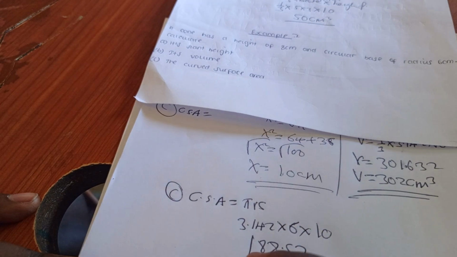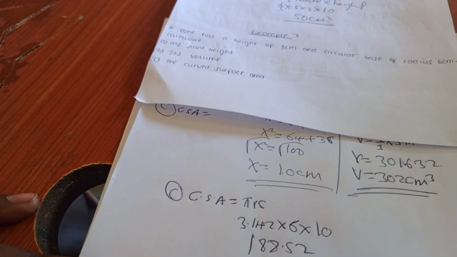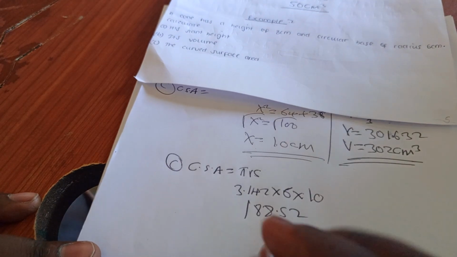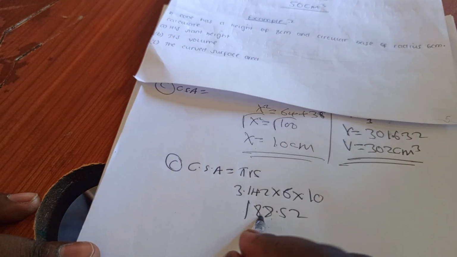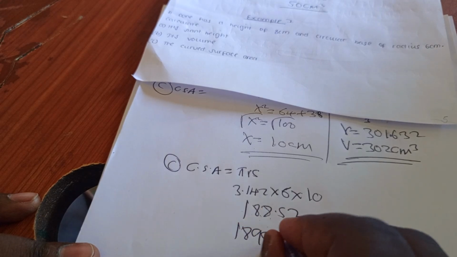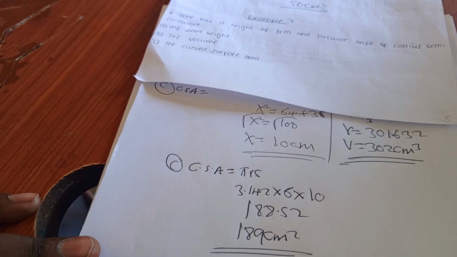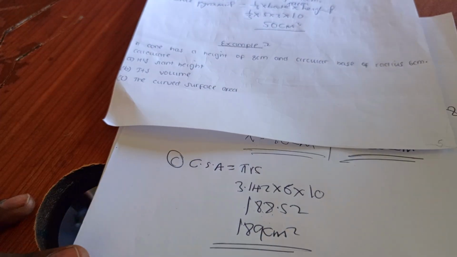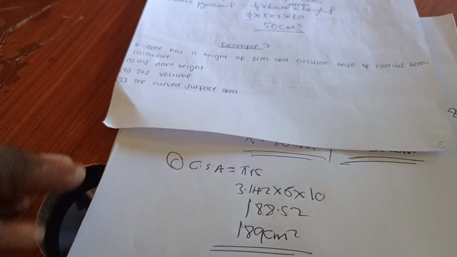188.52. So we give the answer correct to 3 significant figures. So you count 1, 2, 3. So add 1 here, so it becomes 189 centimeter squared as the final answer. Clear? Yes. Good.